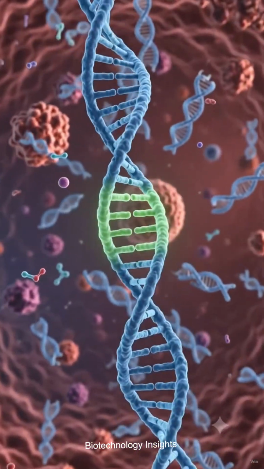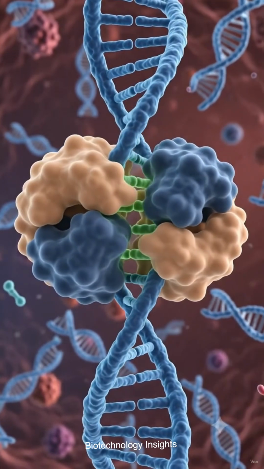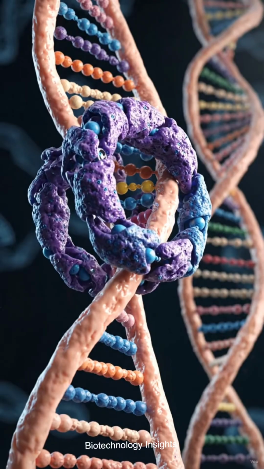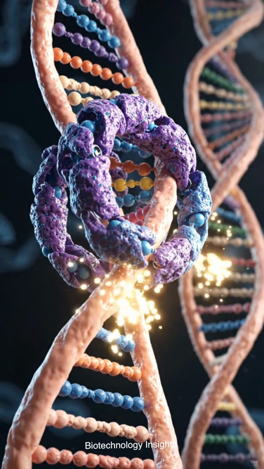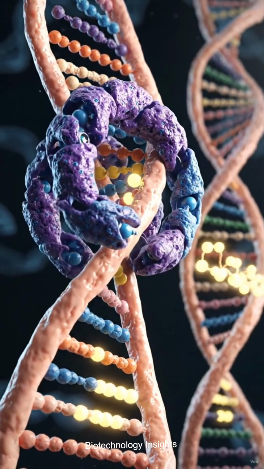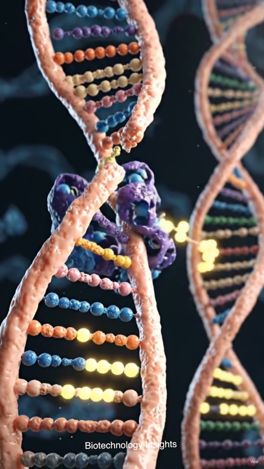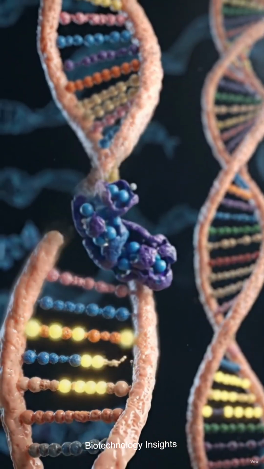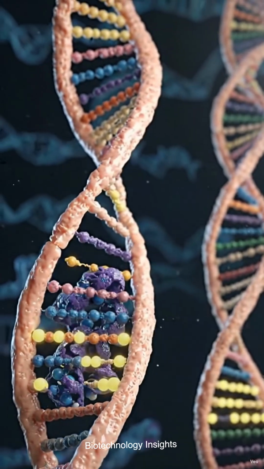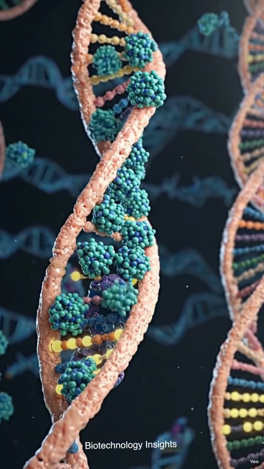Replication begins at special DNA sequences called origins of replication. The enzyme Helicase unwinds the DNA and breaks hydrogen bonds between base pairs. As DNA opens, a Y-shaped structure called the replication fork is created. Single-strand binding proteins stabilize the separated DNA strands.